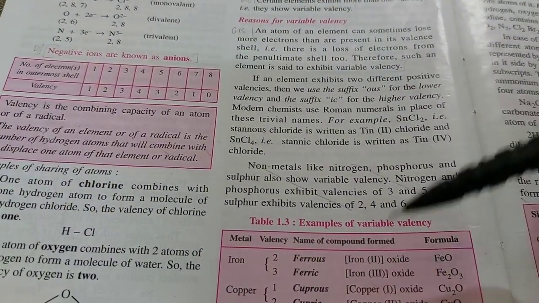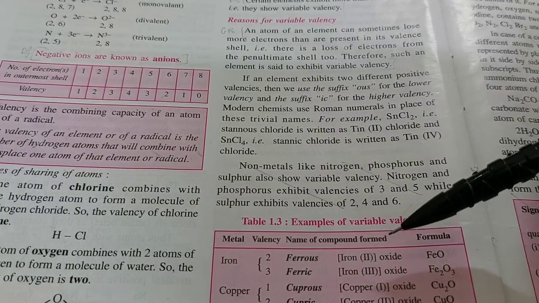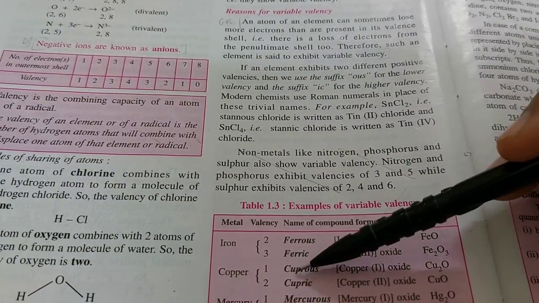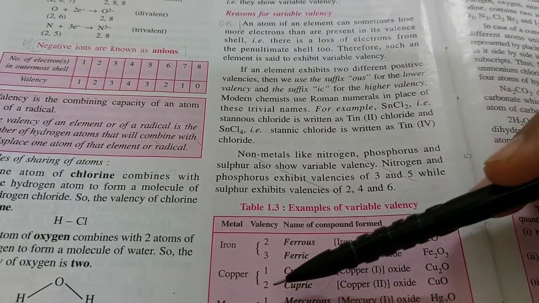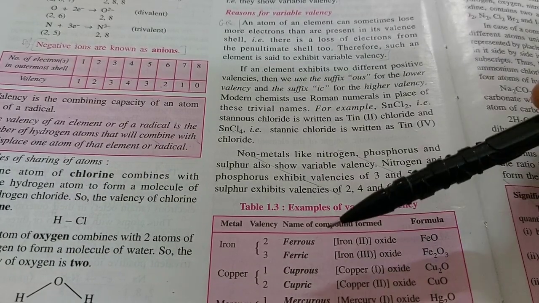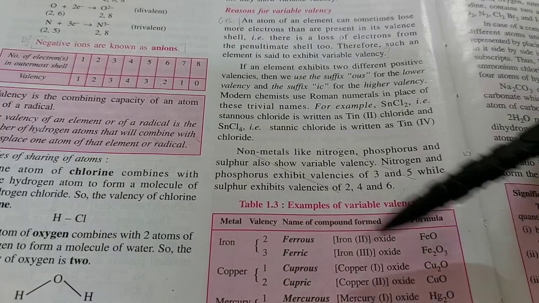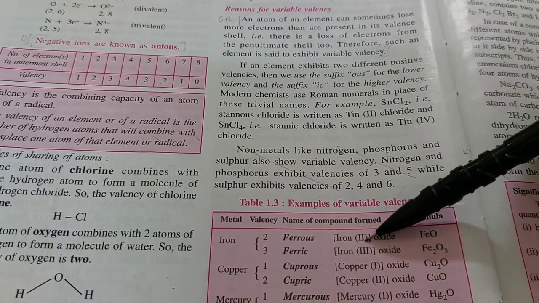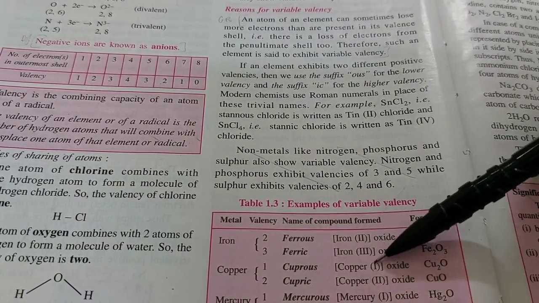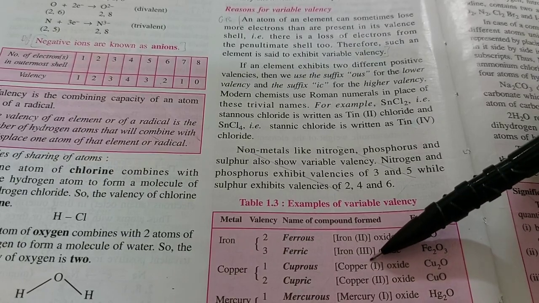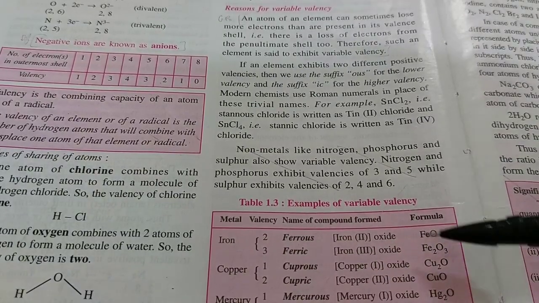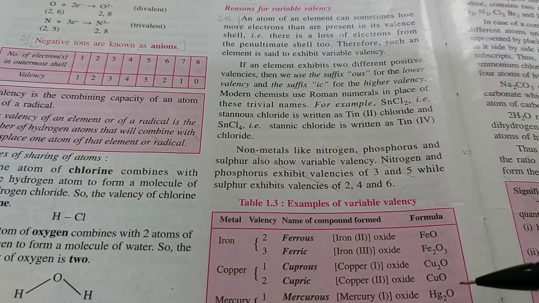So when there are variable valencies, and all transition metals have variable valencies, then remember, the lower valency always gets the name -ous, and the higher valency gets the name -ic. Nowadays, we name it like iron 2 oxide and iron 3 oxide, and not ferrous oxide, ferric oxide, which makes it even easier. So copper 1 oxide means copper with 1 valency, and if you know the crisscross method, you will be able to write the formula.